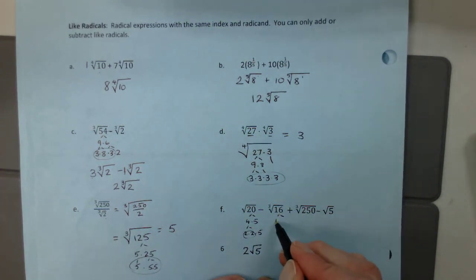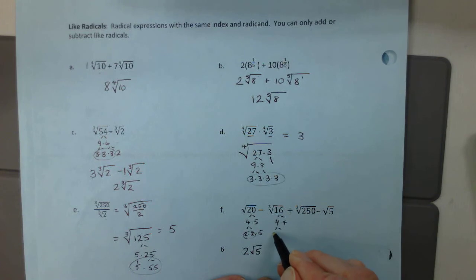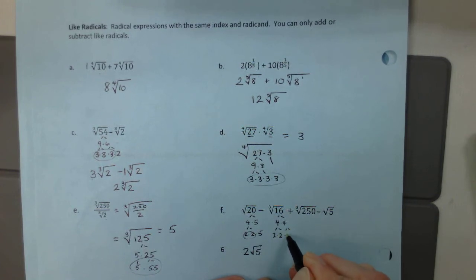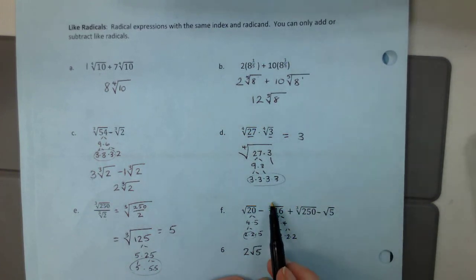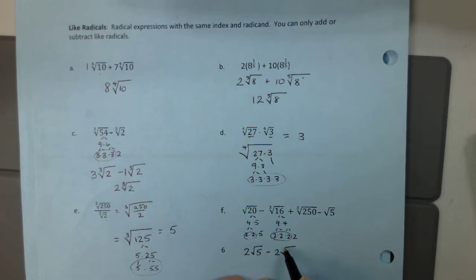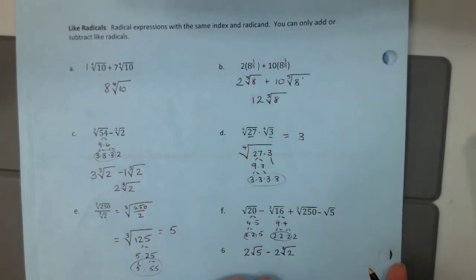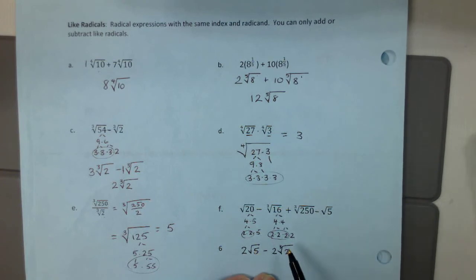With 16, that's 4 times 4. This would be 2 times 2 times 2 times 2. This is a third root, so I need 3 of the same. So I've got 3 2's, so a 2 is going to come out, and then the cubed root of 2 is going to stay. These are still not like each other. This is a square root and this is a cubed root, so we would not be able to subtract those.